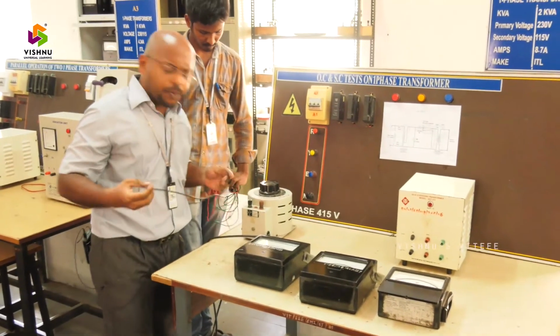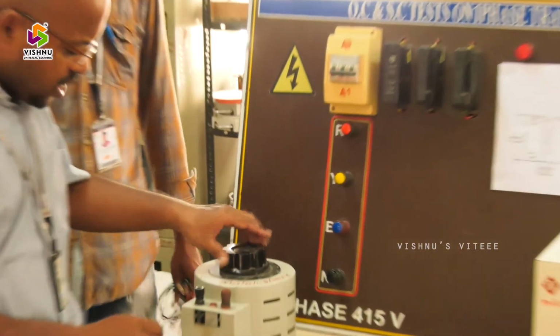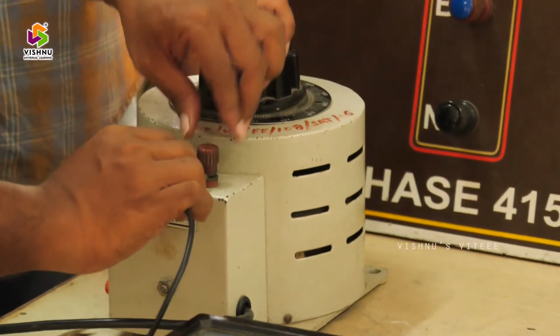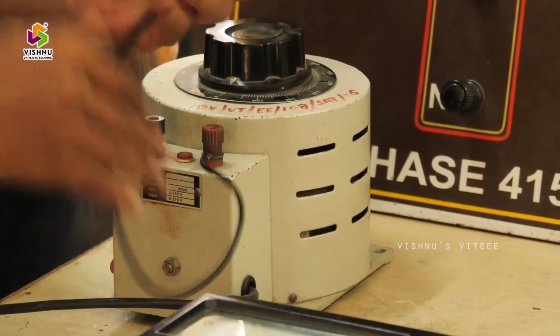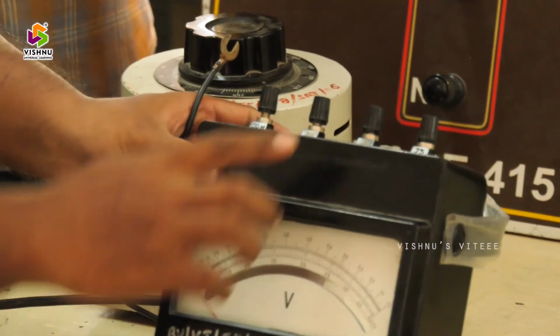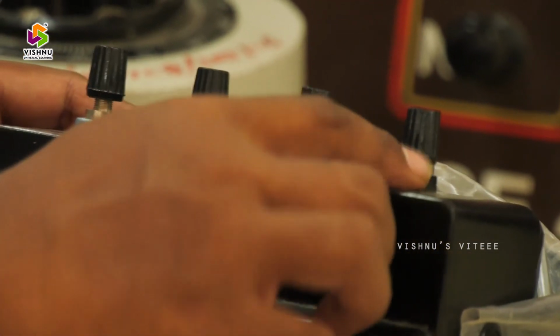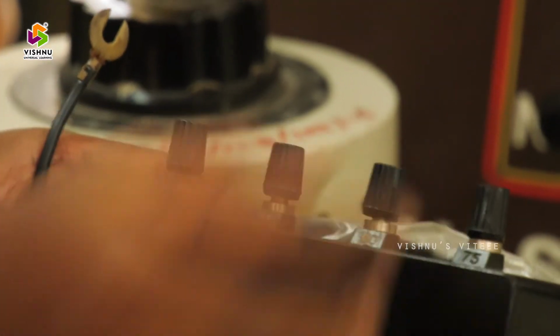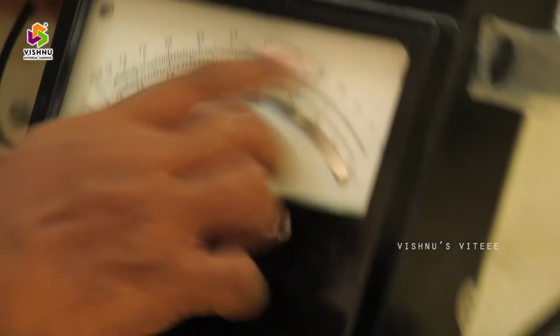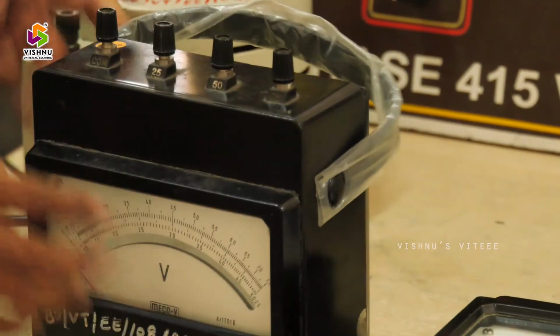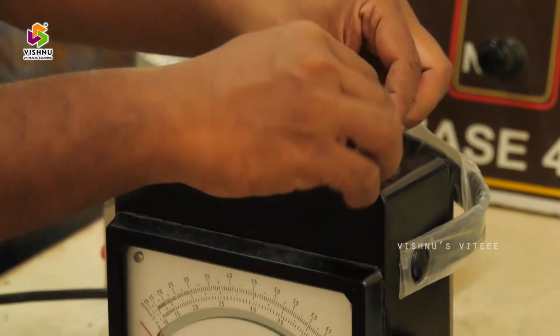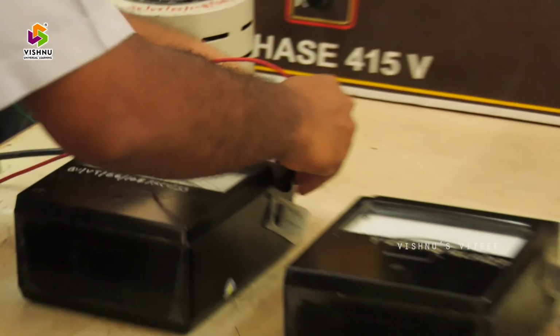As per the previous experiment, we connect all these components. First we consider the output terminal of the auto transformer. The output terminal of the auto transformer is connected to the voltmeter. Here the voltmeter range is 0 to 25, 50, 75. So we take 0 to 75. The scale is also shown here, 0 to 75. Whatever reading is shown by the voltmeter, we measure directly in the 0 to 75 range.